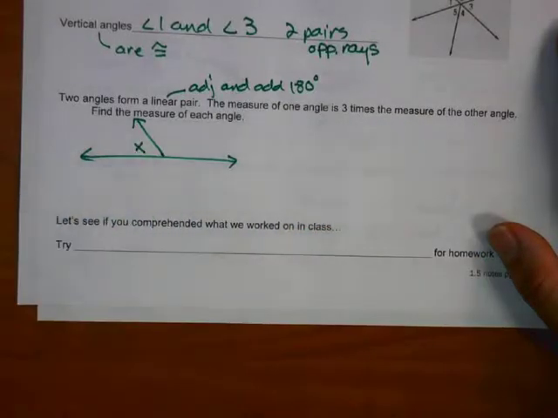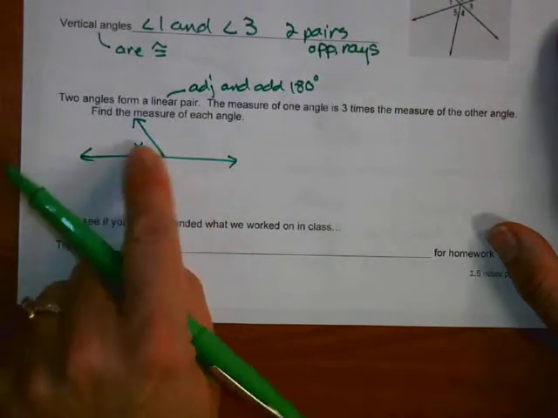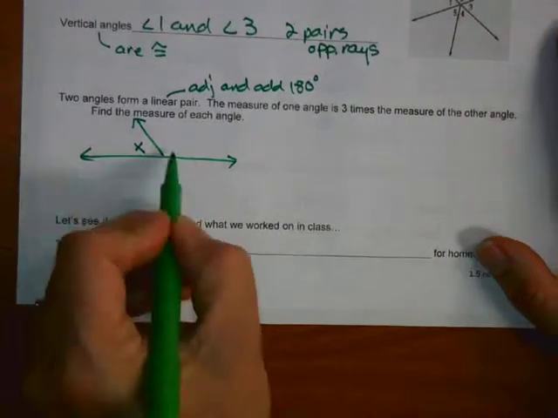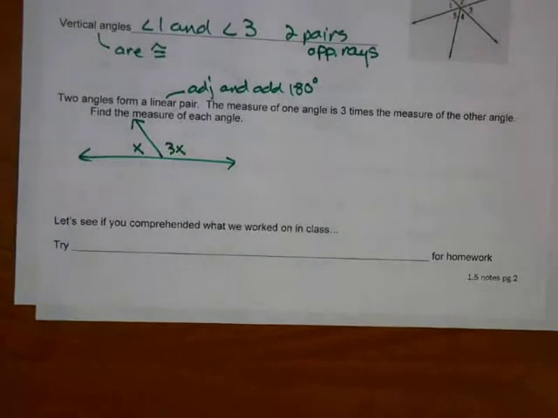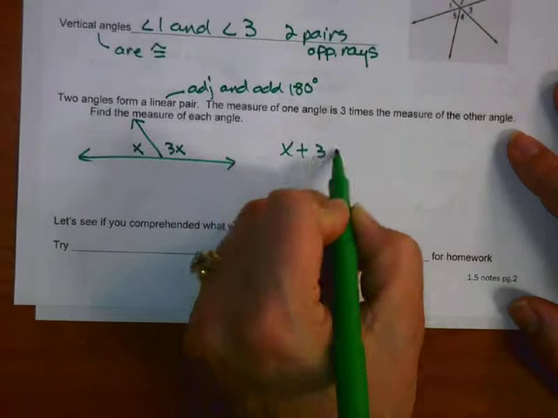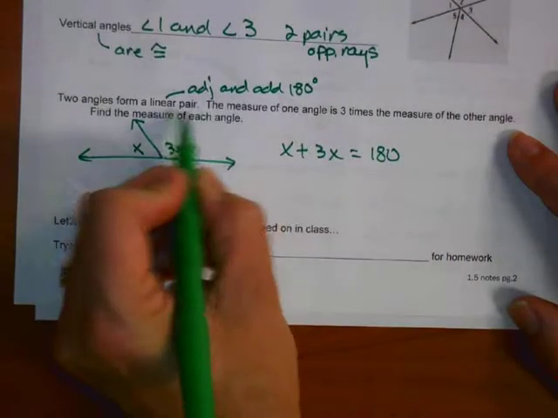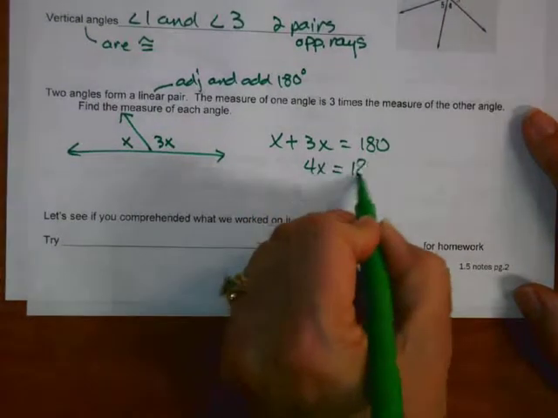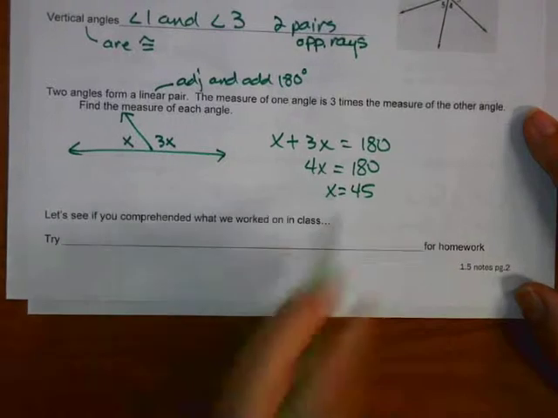Well, I don't know the other angle. That's got to be x. If that's x, then this one is going to be what? 3 times that, which we would represent as what? 3x. Do you all see that? So then I can set up an equation as what? x, they add to what? 180. They add to 180. So x plus 3x equals 180. Because they're a linear pair, they add to 180. 4x equals 180. x equals 45.